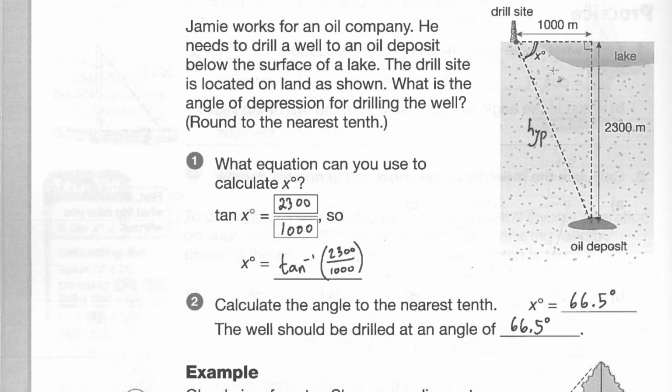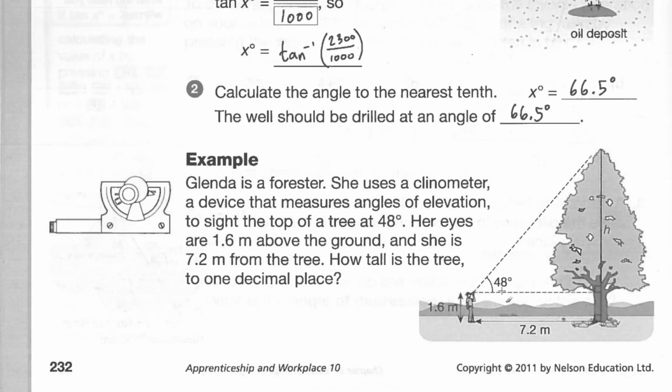Either way, it's going to be like 2.5 kilometers. So over 2.5 kilometers, even the slightest miss on your angle is going to be a huge miss. You could miss the oil deposit completely. On short distances, the perfection of the angle, not so important, but long distances, very important. Anyway, so we got the answer, 66.5 degrees.